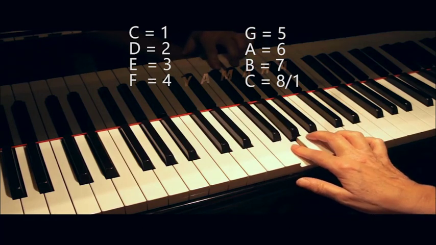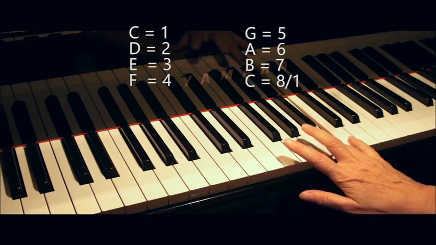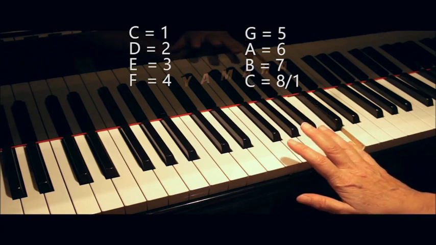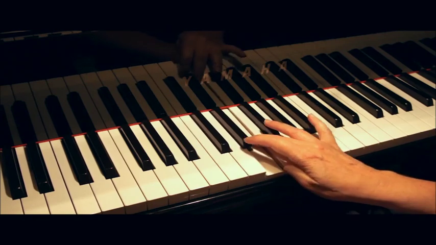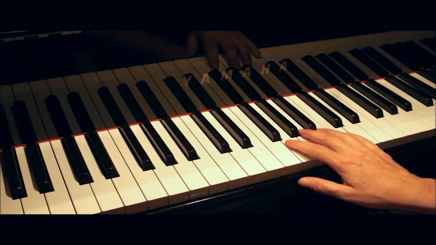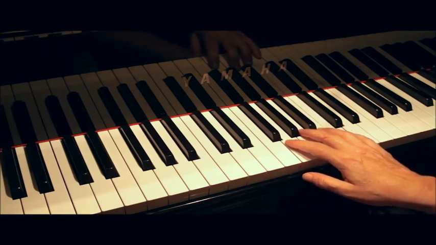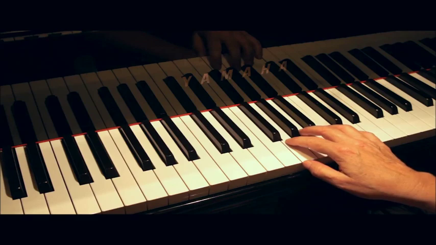G is number 5. A is number 6. B is number 7. And the other C octave is 8. So keep that in mind. Each note of the scale has a number or a degree. And I'll be referring back to the degrees of the scale in other lessons. And it's real important to understand that, because that's a basis of a lot of how we play chord piano.